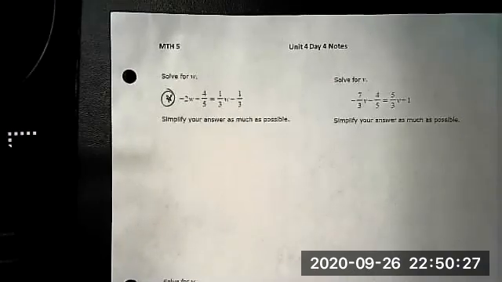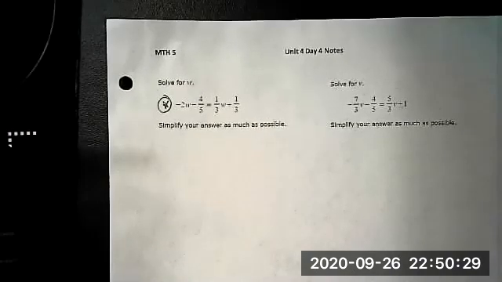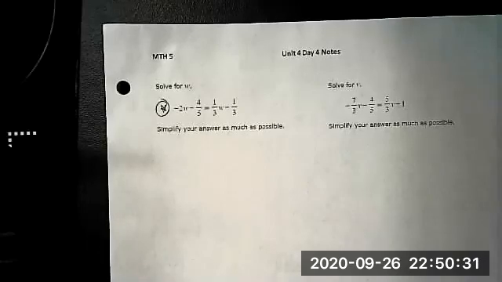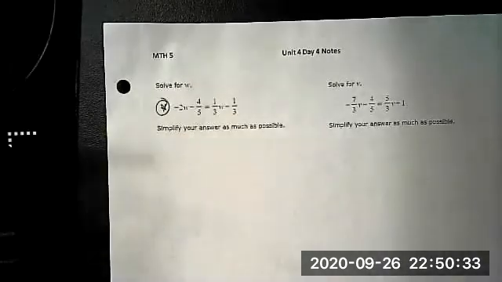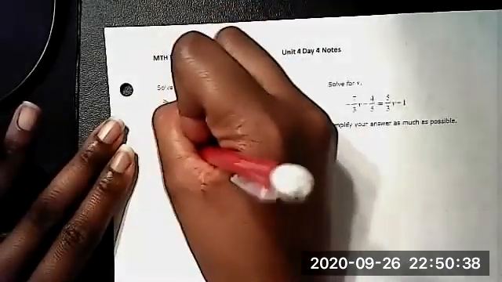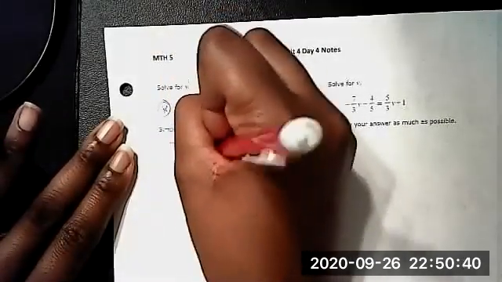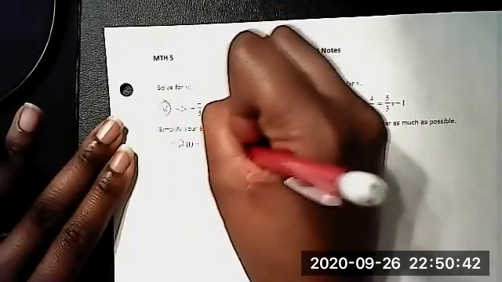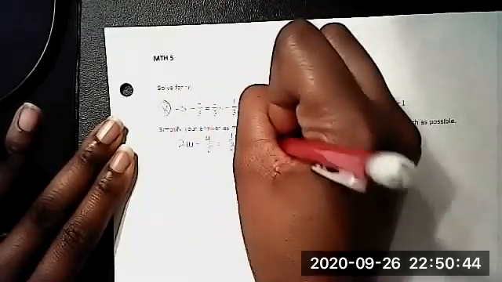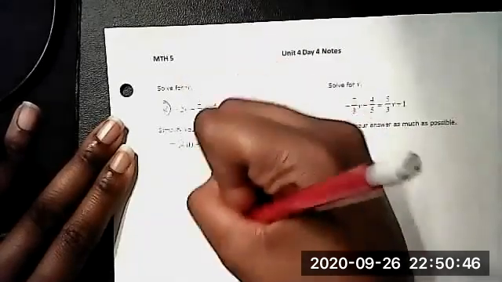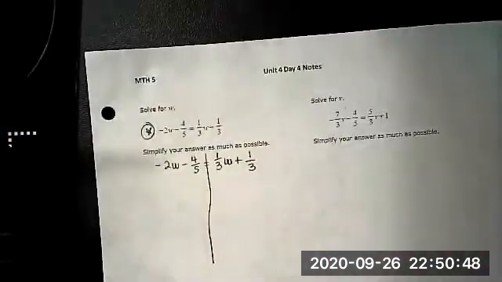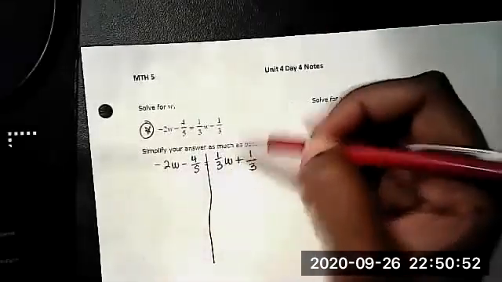And this one, it looks like it has a lot of fractions, which is fine because we have our handy dandy calculator that'll help us with fractions, okay? So writing this one out, it says negative 2w minus 4 over 5 equals 1/3 w plus 1/3. Again, we are not scared of fractions. Why? Because we have our calculator. So how would you solve this?